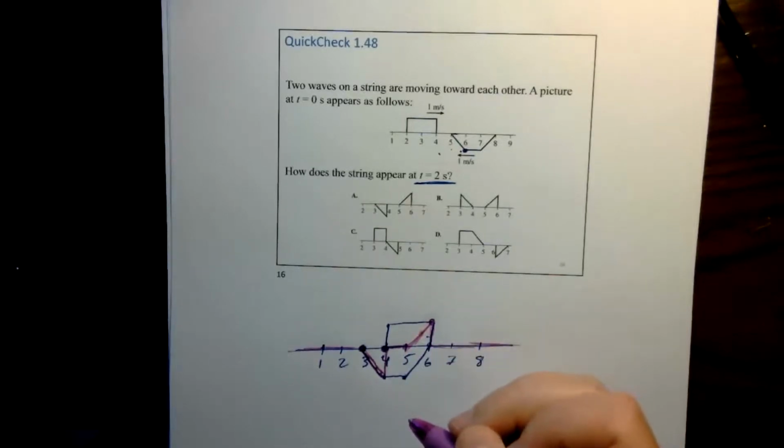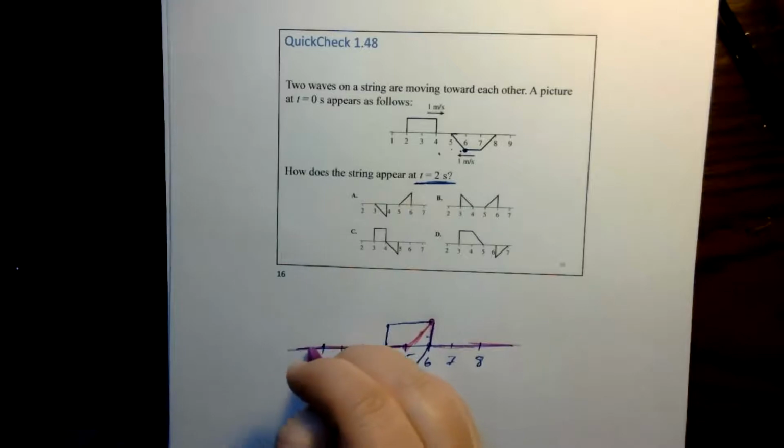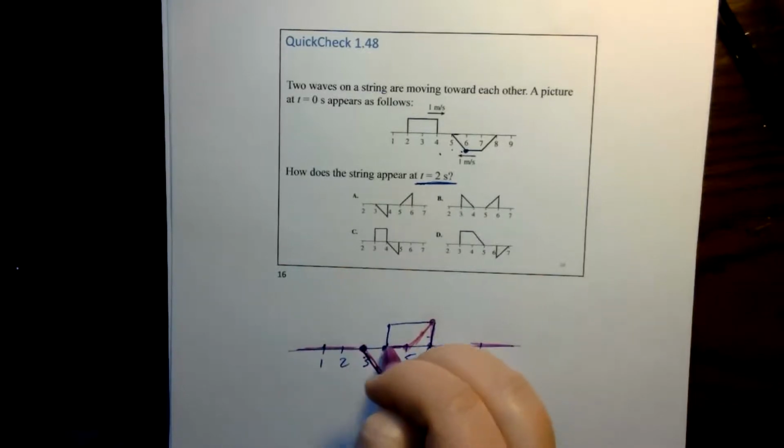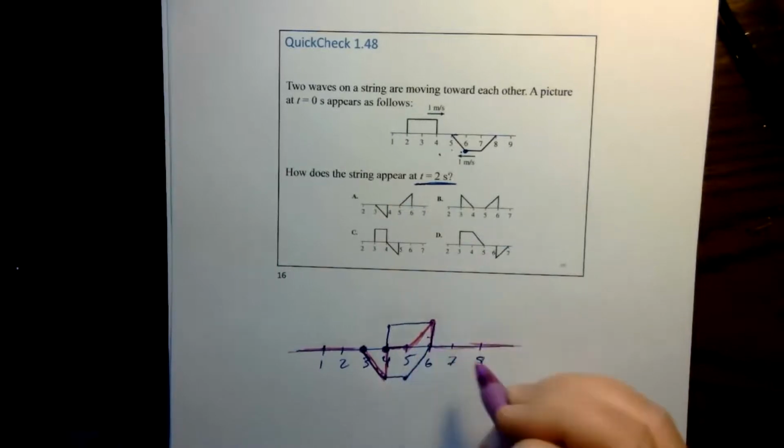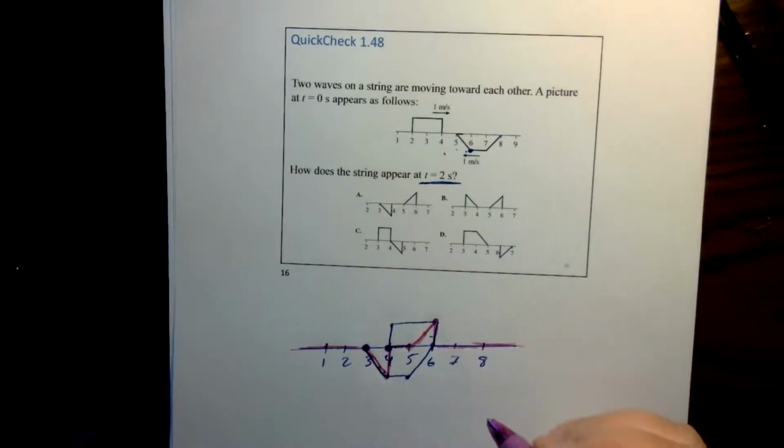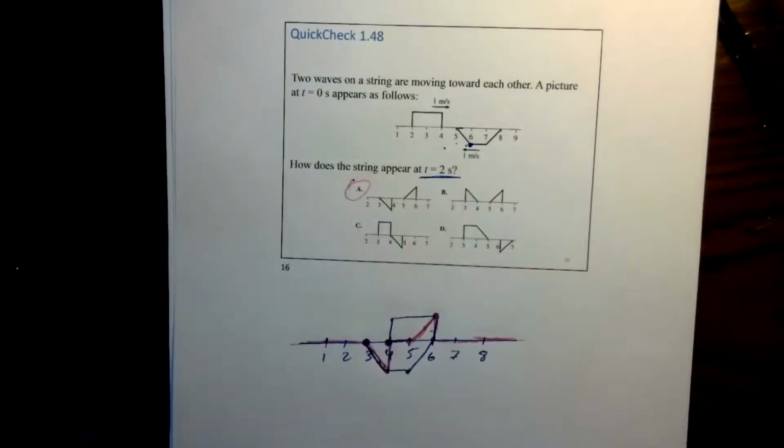Okay, once again, choose as many data points as needed. You don't have to include a ton of them, but figure out how to make your shape. So this shape is going to come along, it's going to drop down, it's going to come back up to 0, then it's going to go up to your max, and then it's going to come back down to 0. So the shape that this most resembles is going to be A.